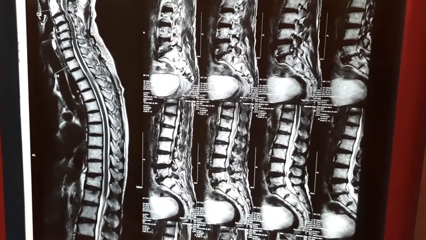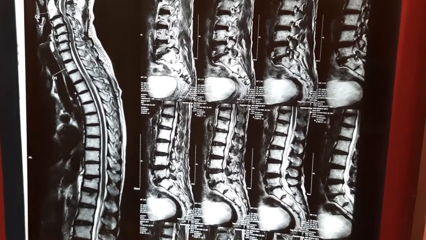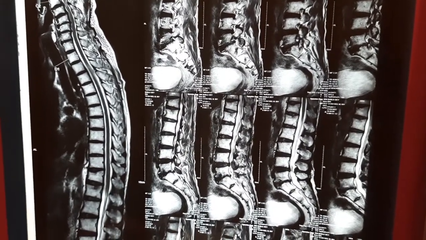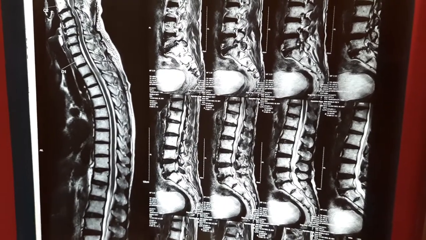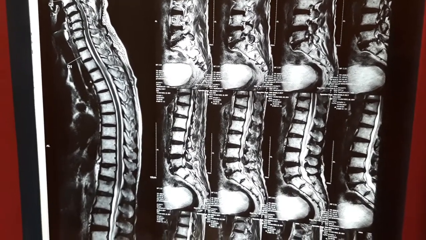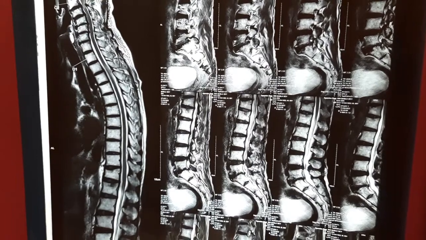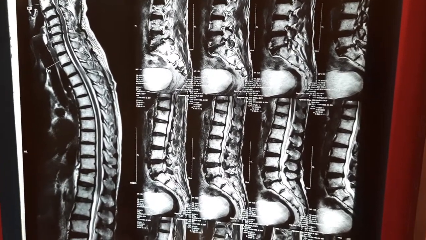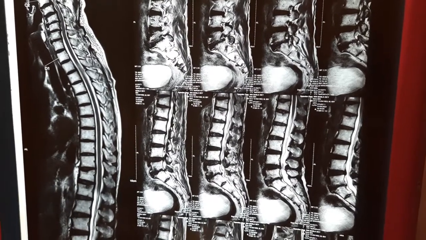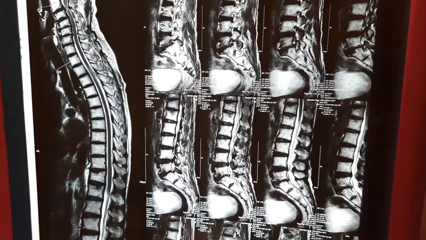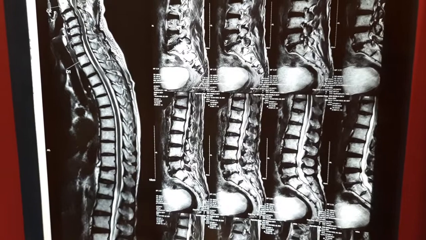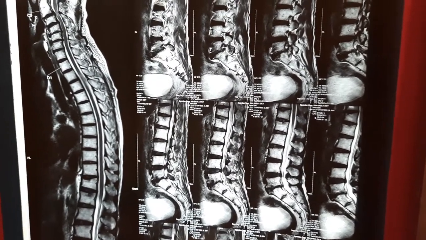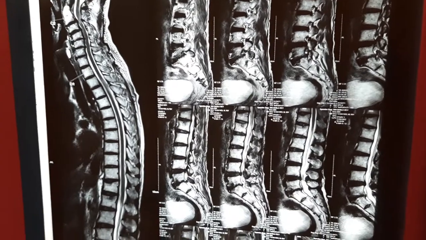Today I'll be showing you one of the MRIs of my patients, and the problem he was having. At the time we assessed him, he was having difficulty in walking and difficulty in holding any objects. He had severe pain in the back and the neck, and from the history we came to know it was a long-standing pain; he had been having this problem for the last 15 years and was on some painkiller medication.